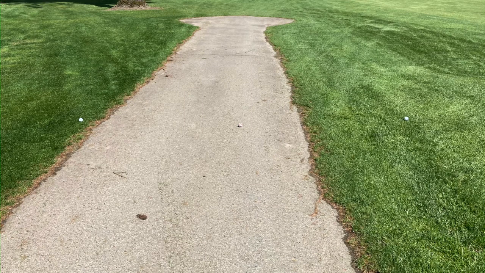Yes, rare, but it does happen. Here you can see that our spots that we've determined for complete relief left and right have not changed, but the location of the ball on the cart path has. And when we stand back to see which one is nearer to that original ball, they are equal. And when that is the case, the player simply gets to choose which side they prefer. Yay!